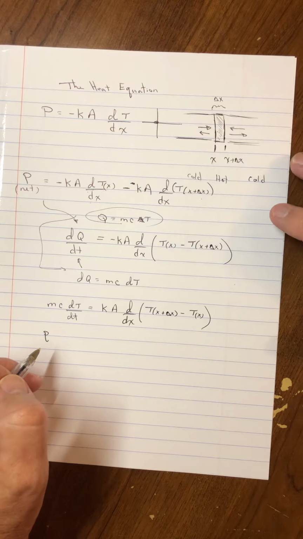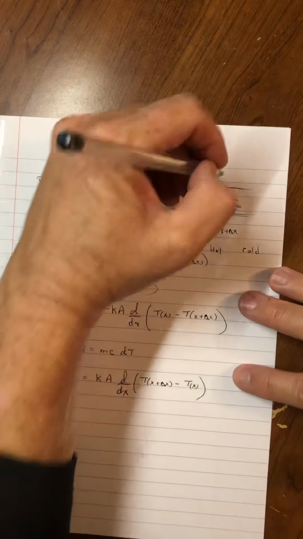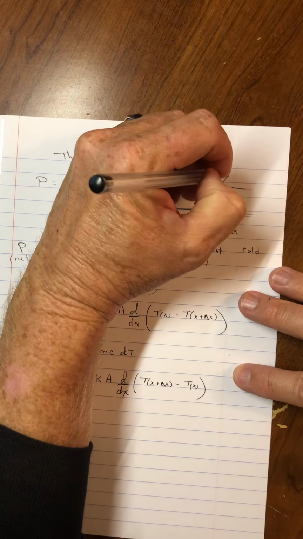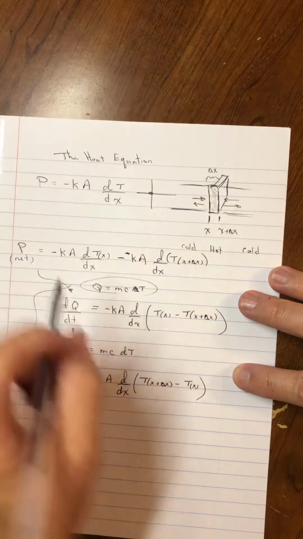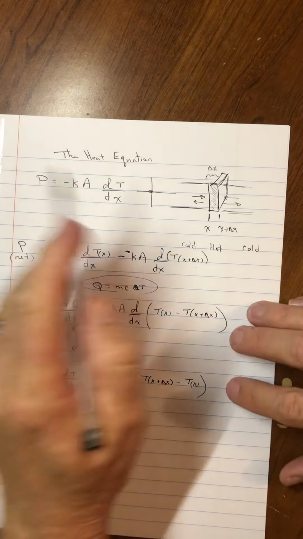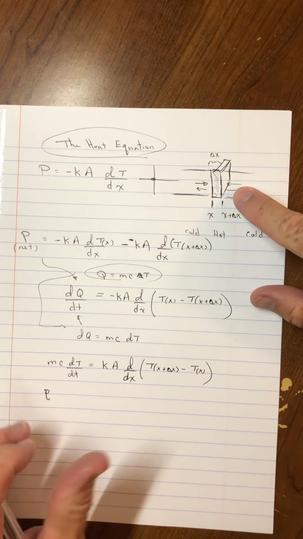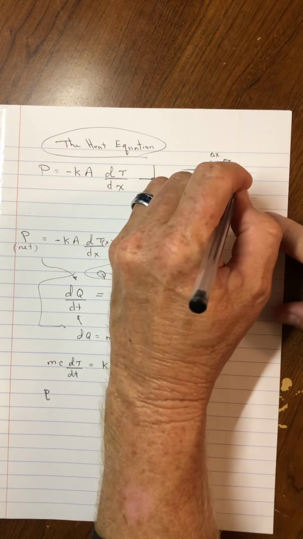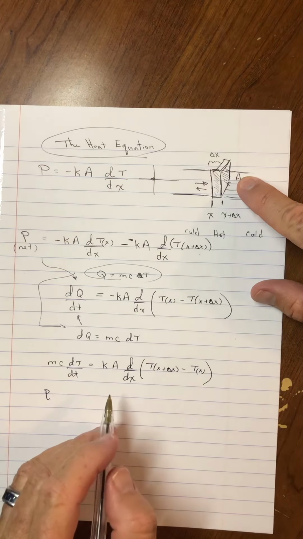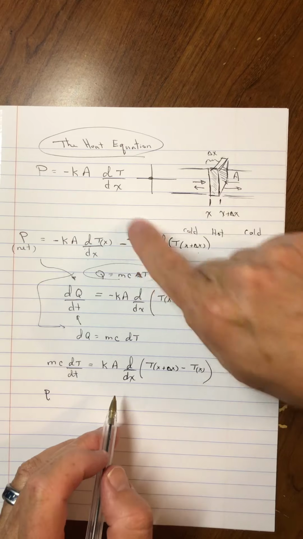Now, the volume of this material would be, and I didn't really show 3 dimensions here, but I really need to get into 3 dimensions to answer this question about the heat equation. But maybe I'll just say this right here is some cross-sectional area A. And that's really what was meant right here as we said the power was flowing in.